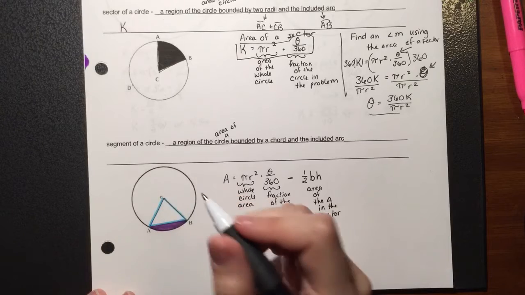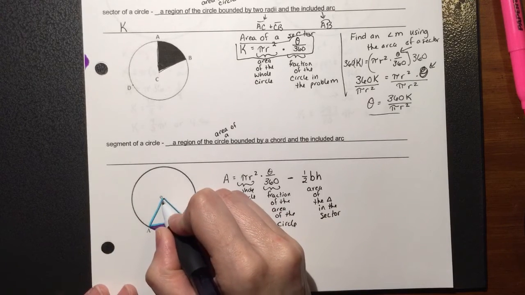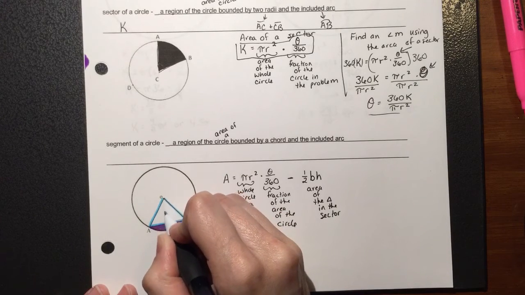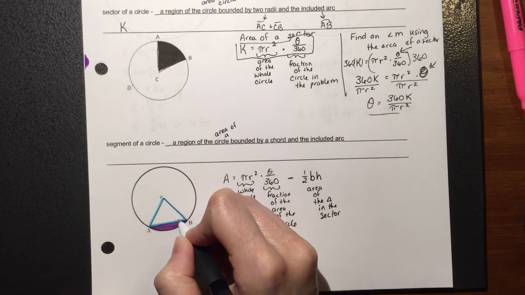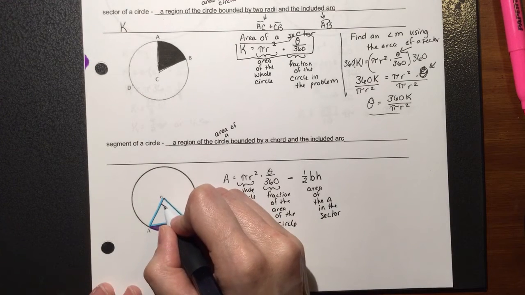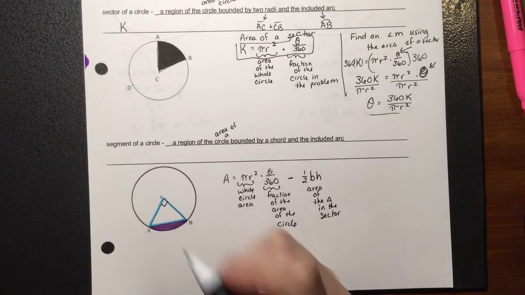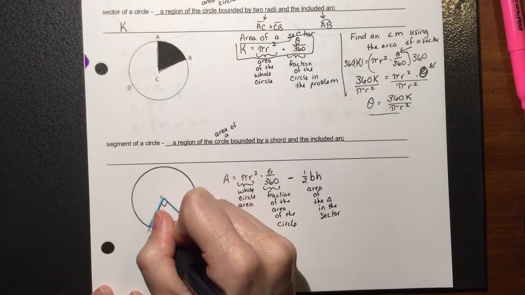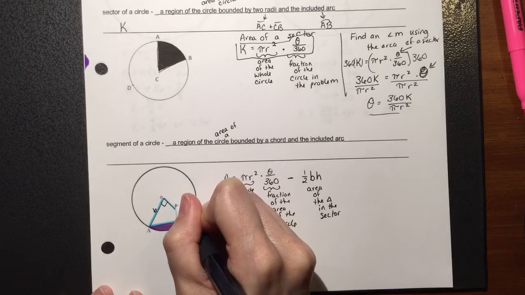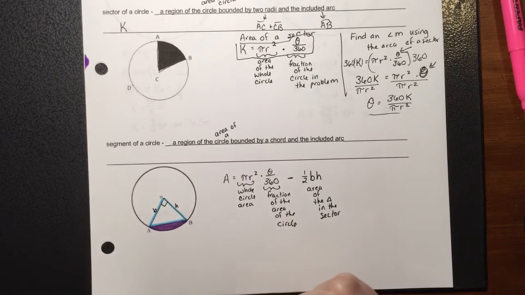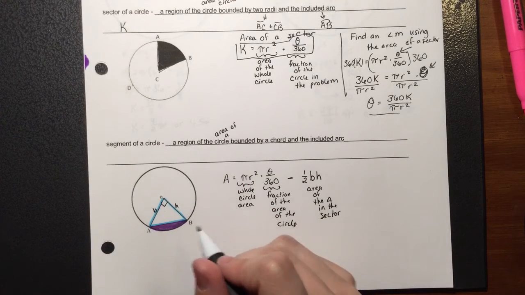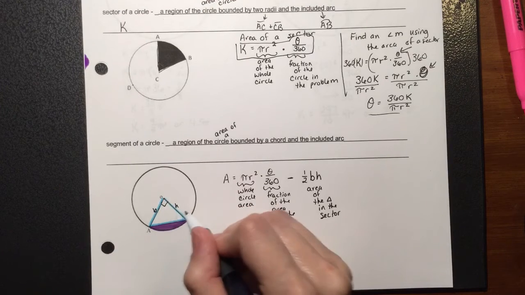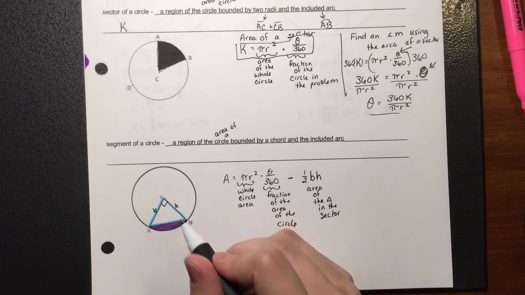And remember, depending on base times height, your height can be there and your base can be there. But for the majority of the problems that I feel like you'll be working with, you'll be working with a right triangle. So one of these will be your base and one of these will be your height. So your radius will be your base and your height. They could give you one where you have a base and a height here, but I don't think they'll do that.